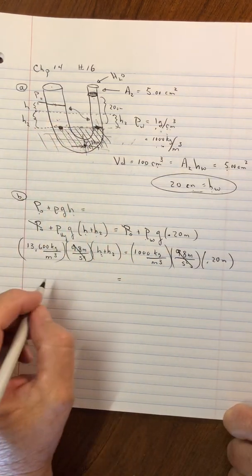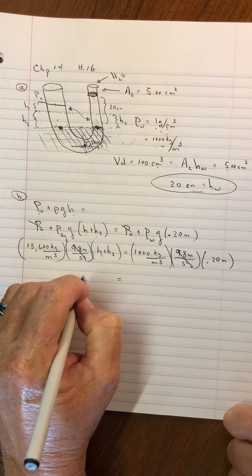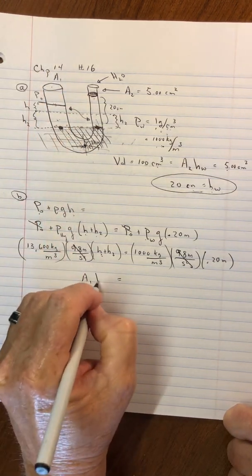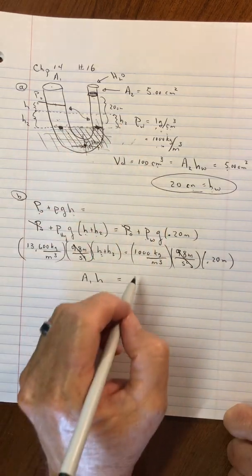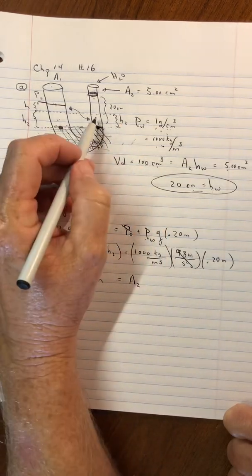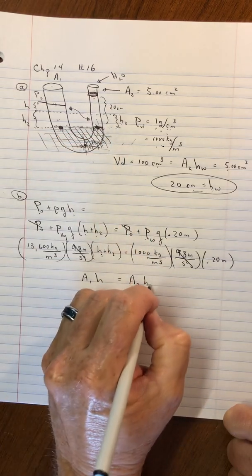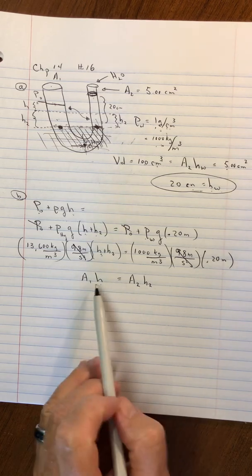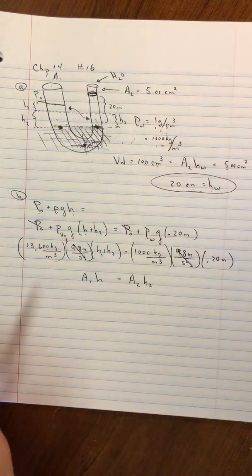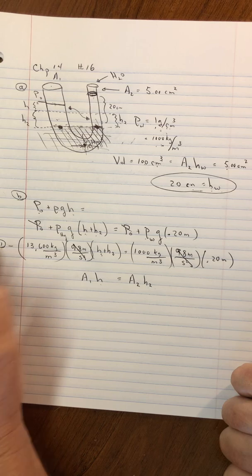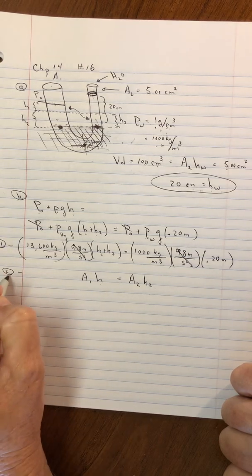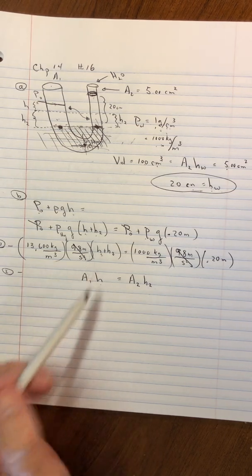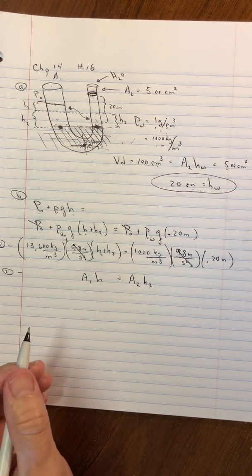So over here, the volume would be A1, this cross-sectional area times how high it went, which should be the same as cross-sectional area 2 times this H2. And so there's another equation that has an H and an H2 in it. So between this equation 1 and this equation 2, we have two equations, two unknowns.